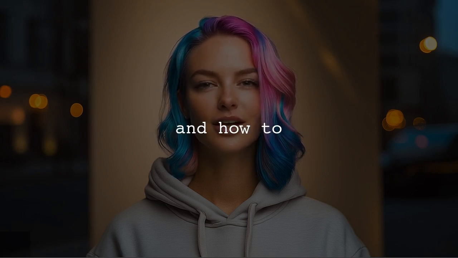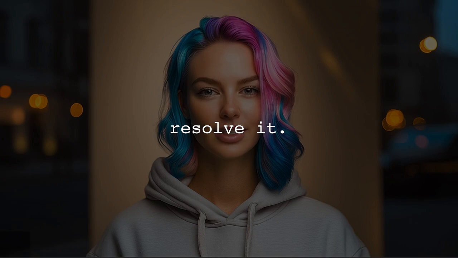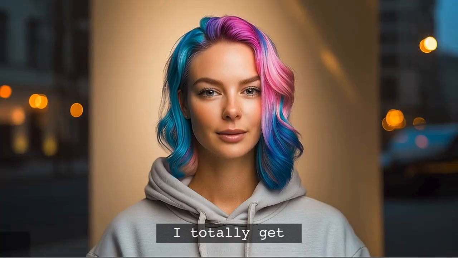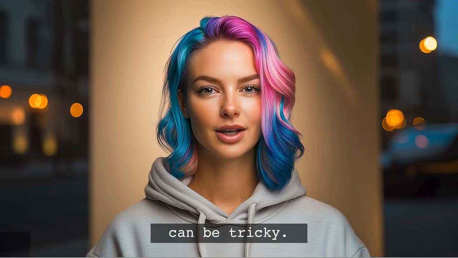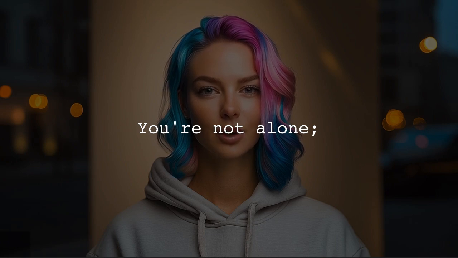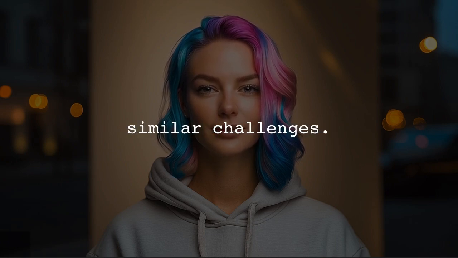I totally get it. Haskell's type system can be tricky, and encountering errors like this can leave you feeling stuck. You're not alone in this. Many developers face similar challenges when working with Haskell's type variables.